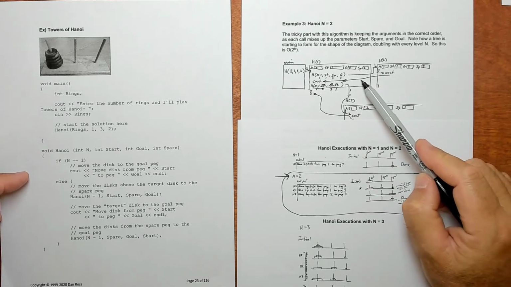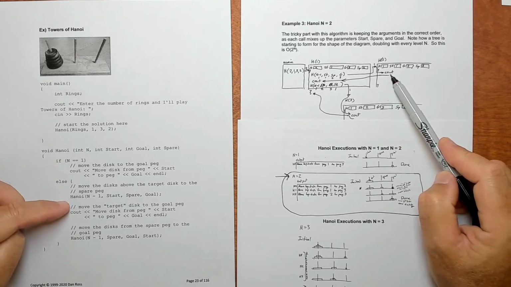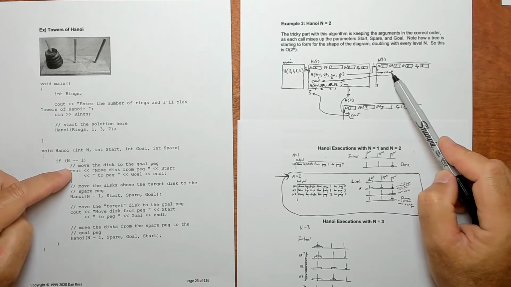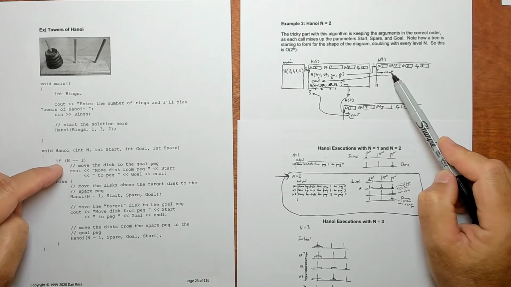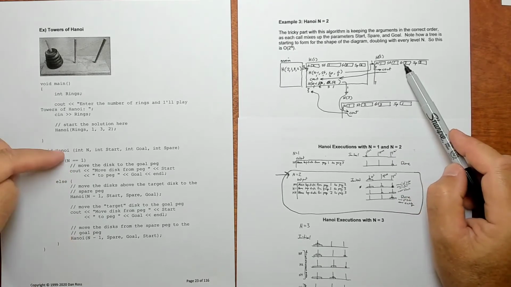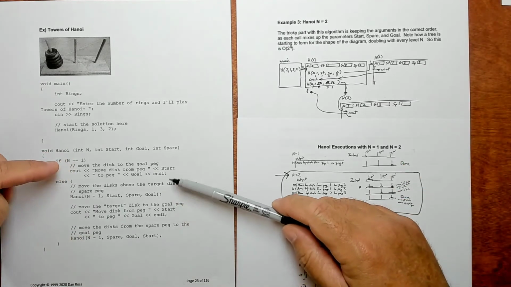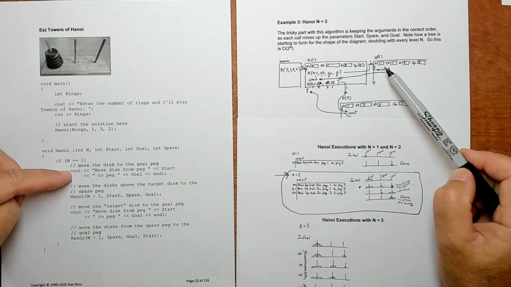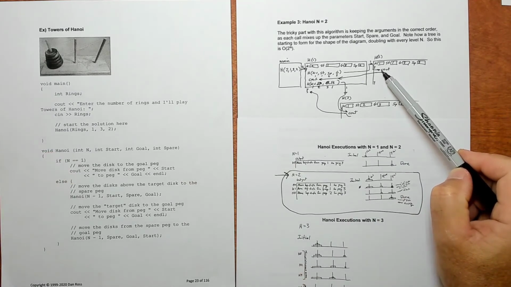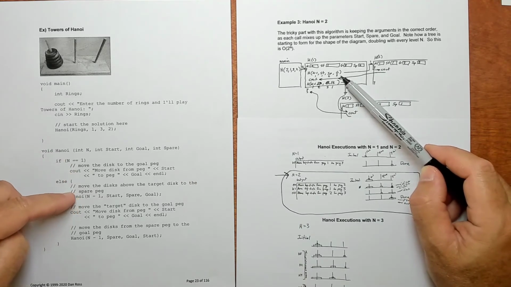Then N is 1 here, so this does the base case where it just does the C out. Then it comes back. It comes in here and then does the C out and then comes back. Leaves this guy. Comes back to the first call, which was back in here.